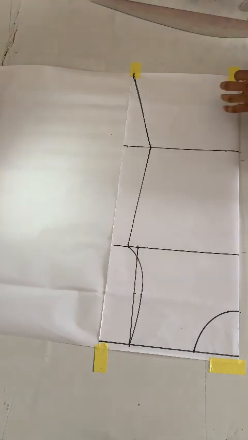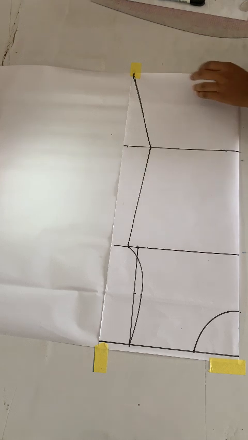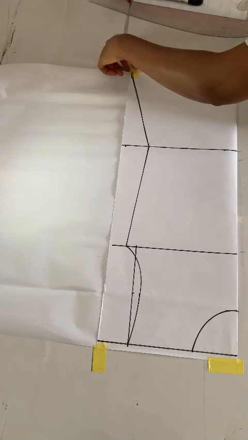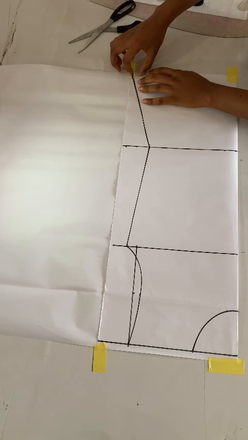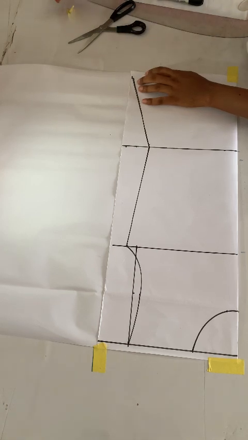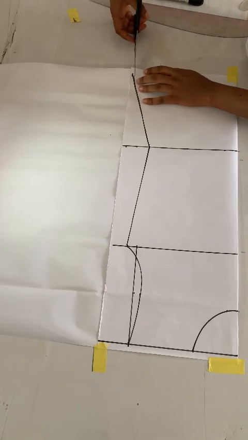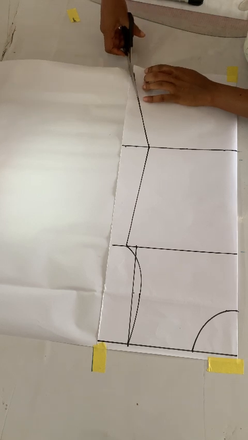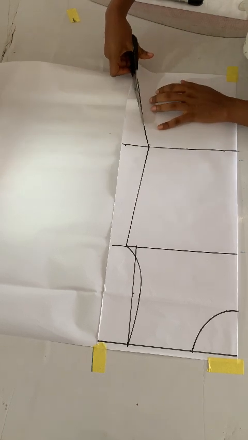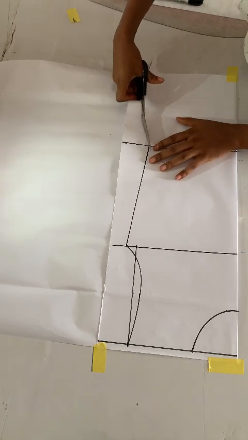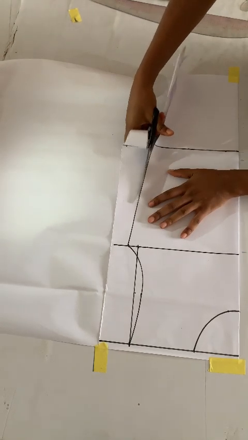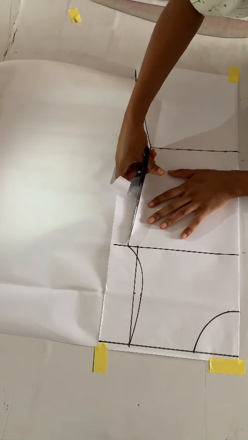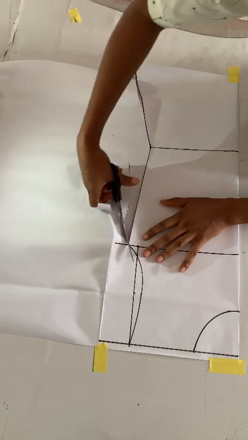So we'll be using this front pattern to cut the back pattern. This dress is very easy. Make sure to extend the length of your own. Extend the length to what you want. I'm just using the length of this paper for the purpose of this tutorial. When I'm cutting on my main fabric, I will extend my length and make sure to cut the hip parts properly when I'm cutting on my fabric.